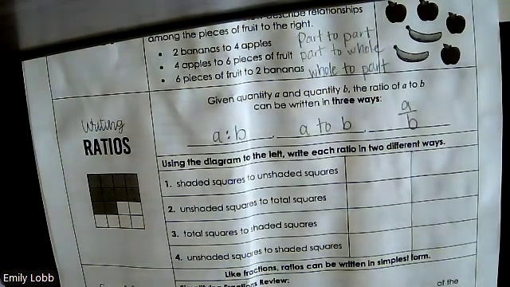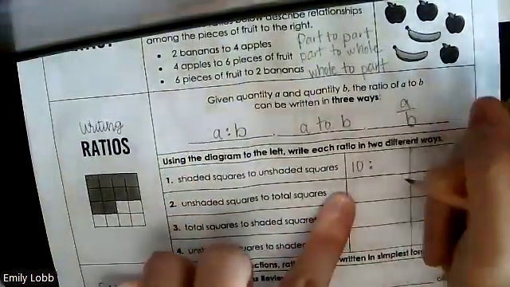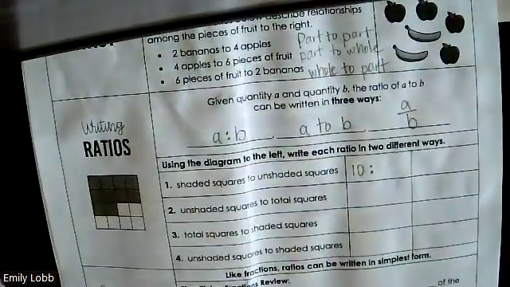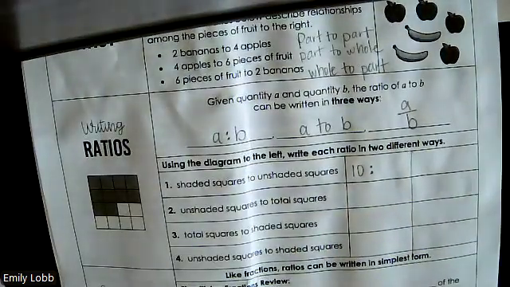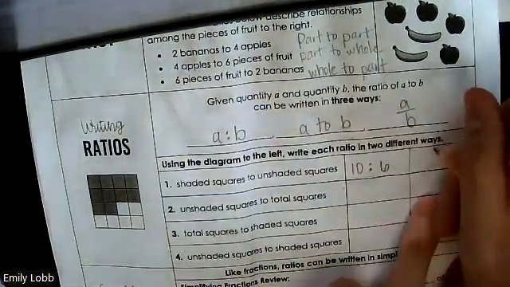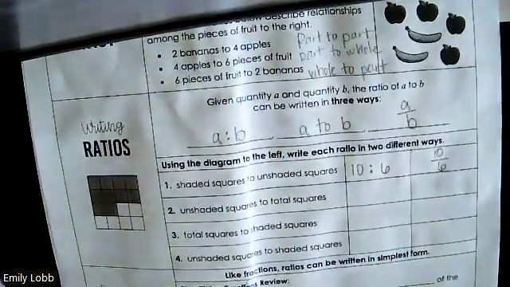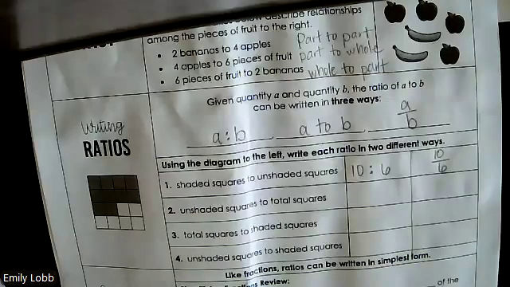Yep, we have 10. Let's write this one this first way first. 10 to, how many unshaded squares do we have? 6. So I can write it like this, or I could write it as a fraction, right? 10 to 6.